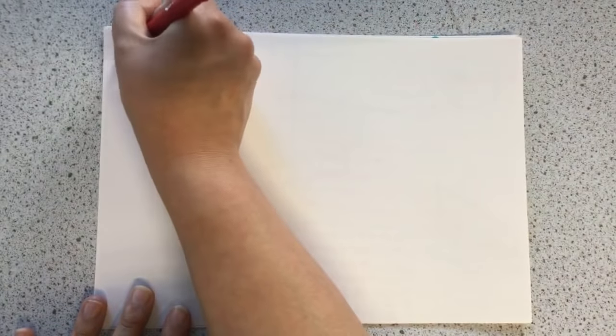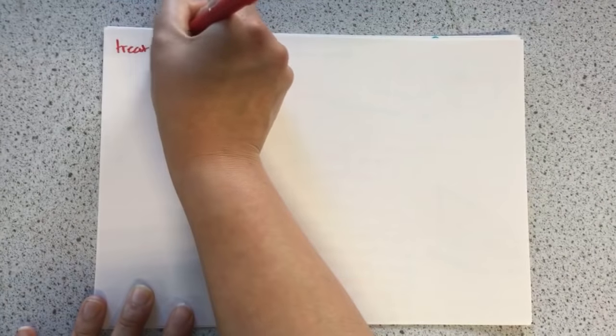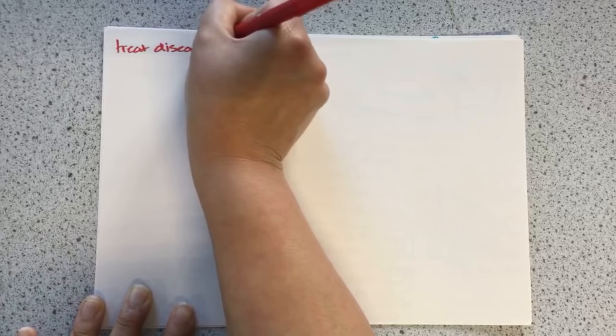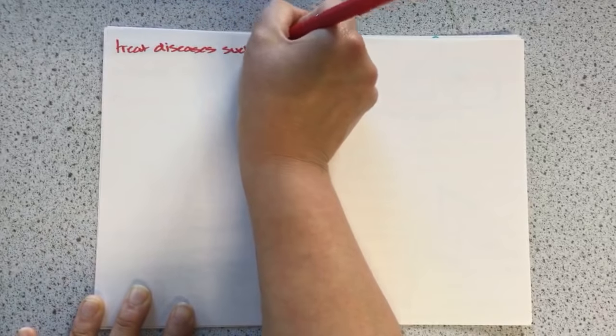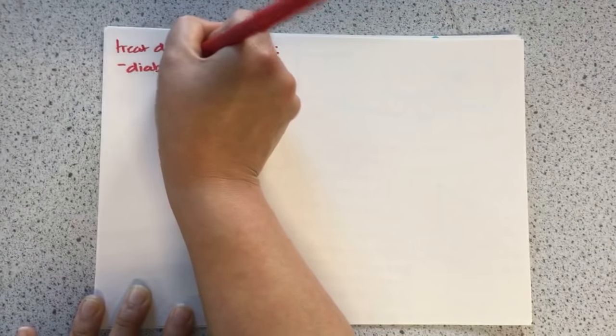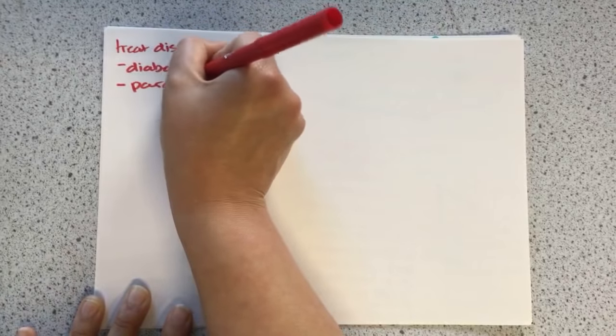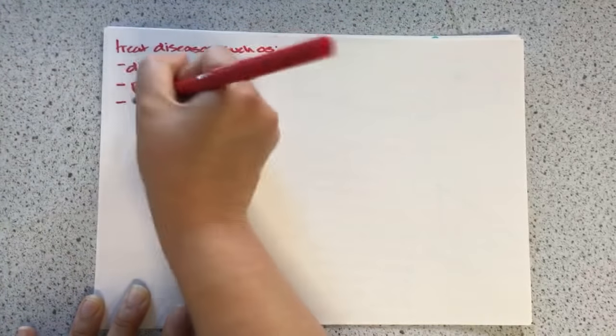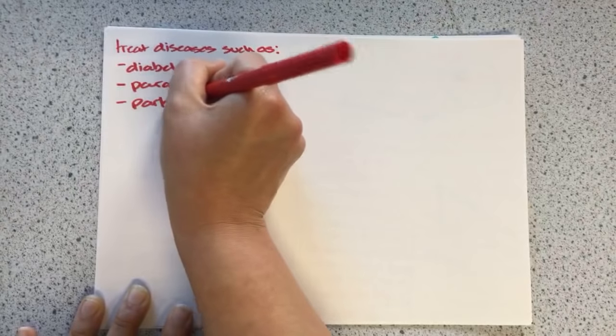In therapeutic cloning, it can be used to treat diseases such as diabetes, paralysis, thanks Miss Heslop, my mind went blank, and another P, Parkinson's.